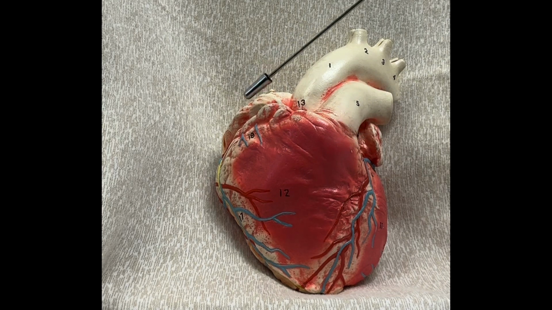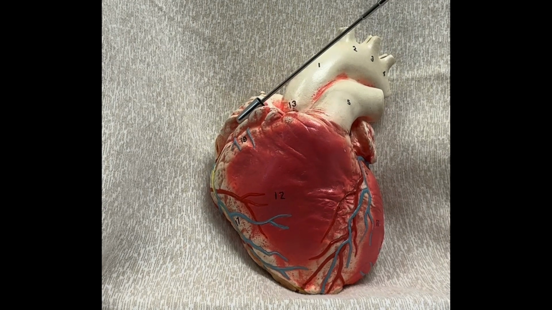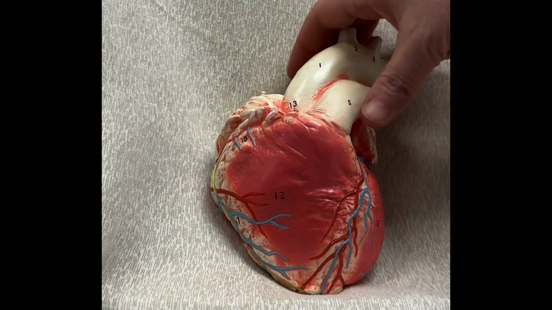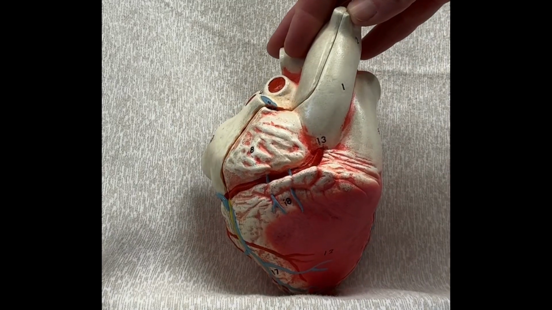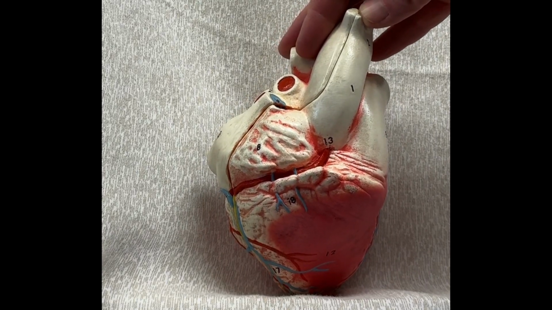And sulcus means groove or indentation. So we have this groove here, or indentation, again, between atria and ventricles. I'm going to tip the model a little bit so that we can see these a little bit better.